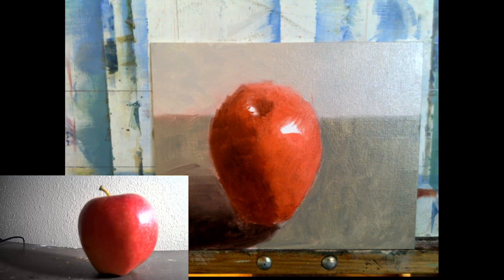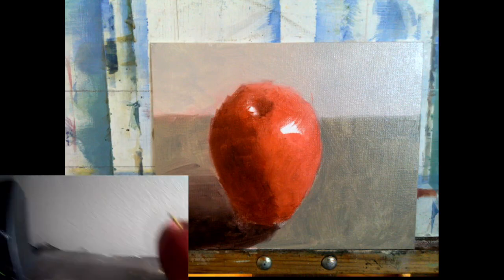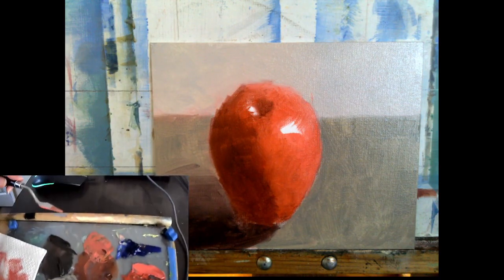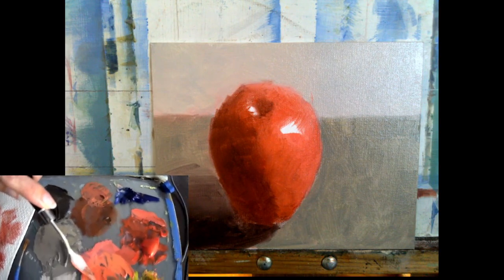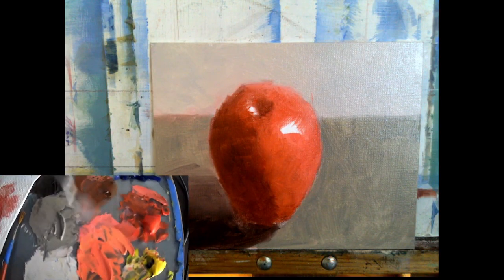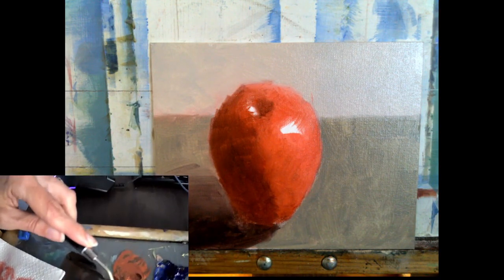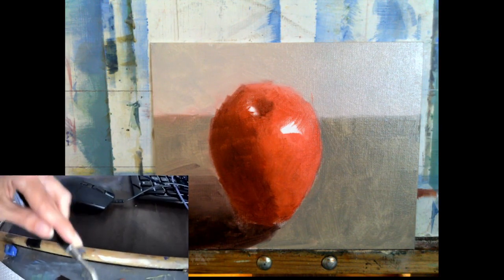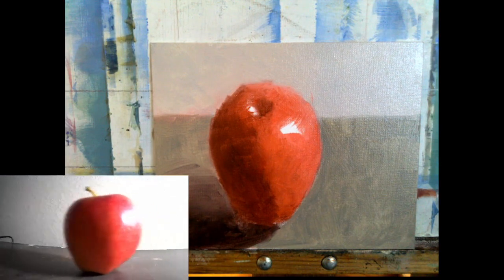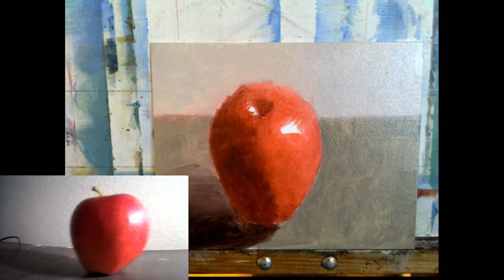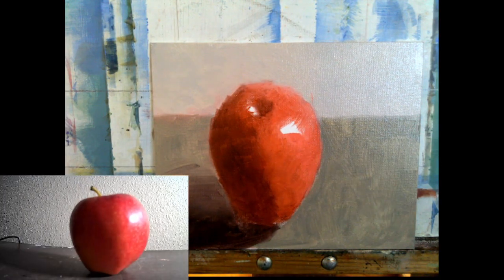So I'm going to take some of the color that I have for the dark side here, and then some of the color that I have mixed that has the orange in it, and I put it together. And that should work. Let's see what I get.